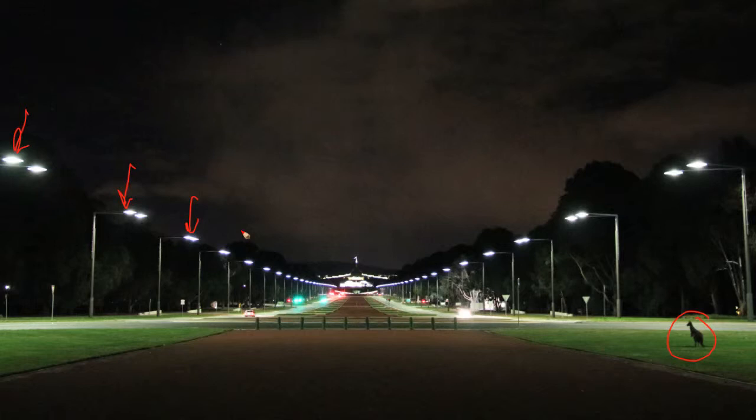Now this image is taken with a modern digital camera, and it records light in three colors: red, green, blue. We want to only use one of the colors to measure the intensity of the lights, so we're going to use the green image. So here is the green image of that picture of Anzac Parade. And we see the lights here represented in black and white. The whiter the picture is, the more intensity that represents.